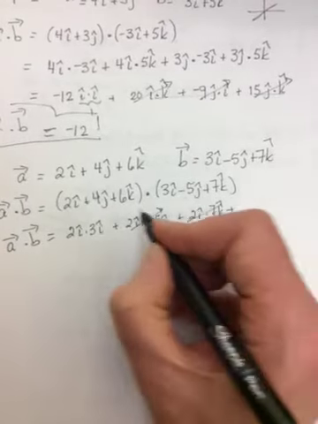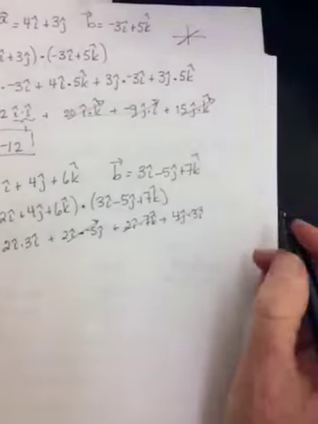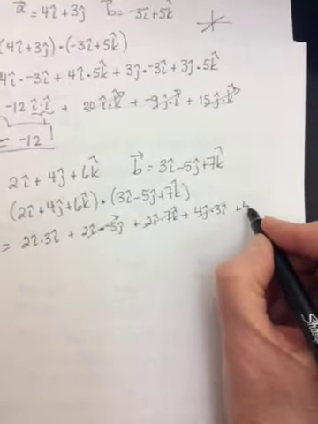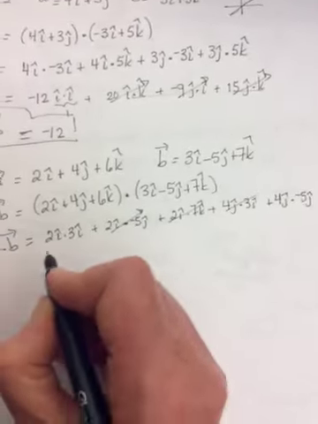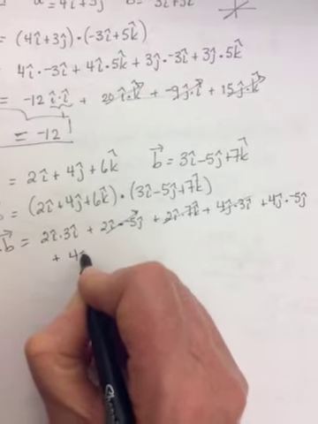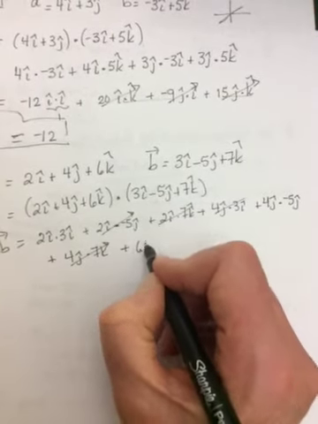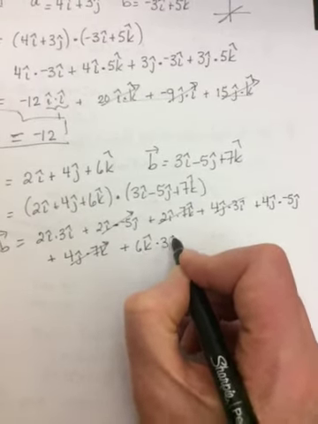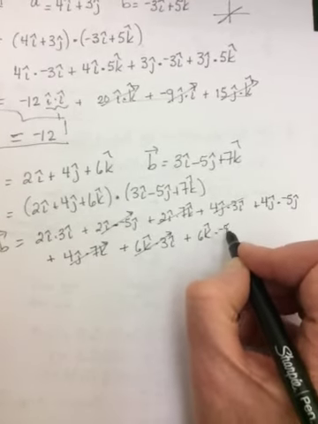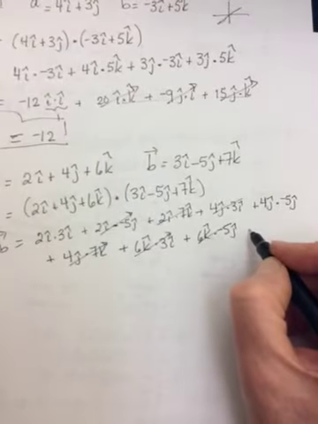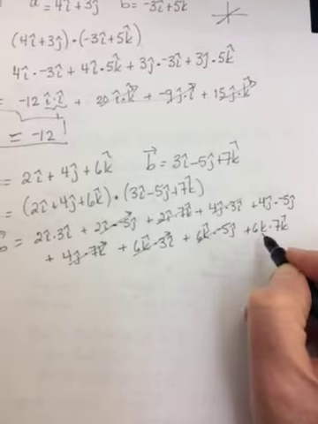So now I do the next one, 4j dot 3i. Well, j dot i, it's going to go to 0. Plus 4j dot negative 5j, that one stays. Plus 4j dot 7k, going to go to 0. They're perpendicular. Plus 6k dot 3i, again perpendicular. Plus 6k dot negative 5j, perpendicular.